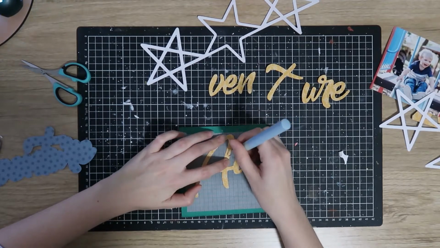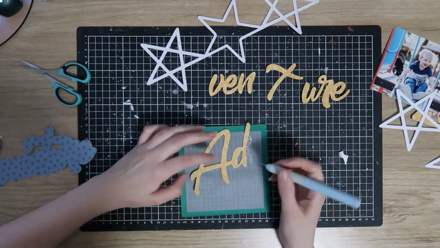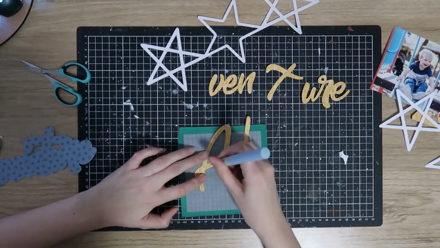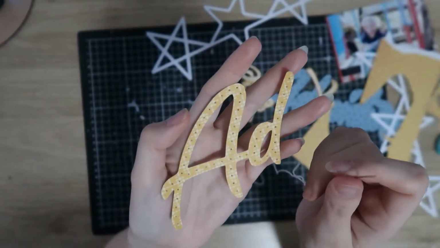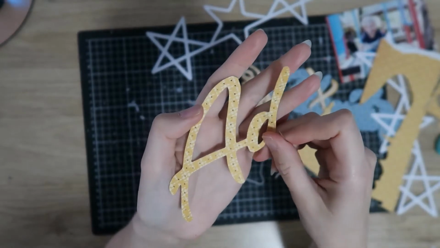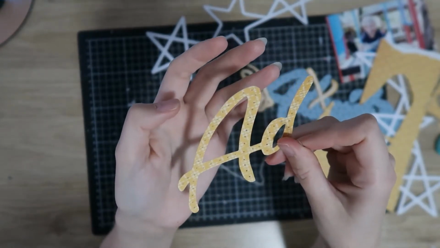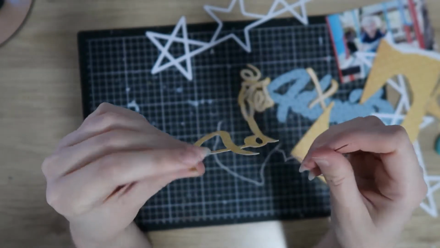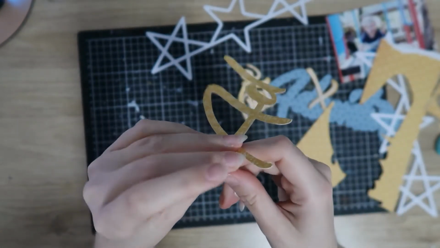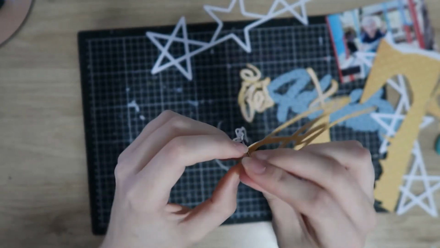So now I'm going ahead with my paper piercing tool and my little piercing mat, and I'm piercing some stitching holes along the yellow part of the cut file title. So I go ahead and do that on all the letters. And now I am taking my white embroidery thread and I'm going to do a chain stitch. So I'm just doing a single line of chain stitch up the center of each of those letters.